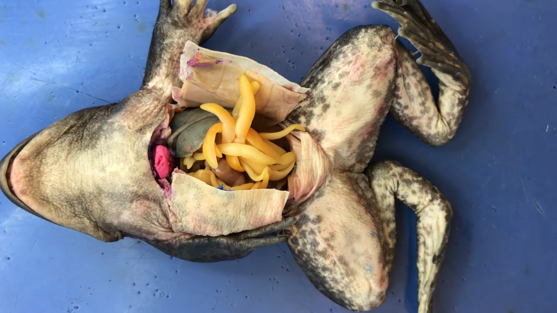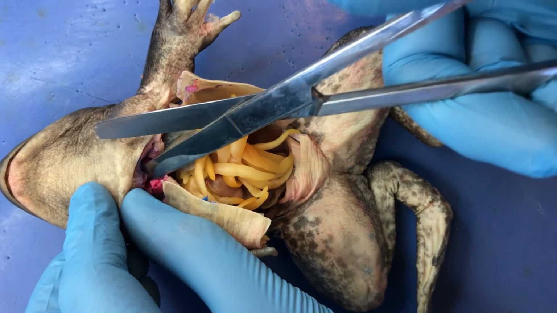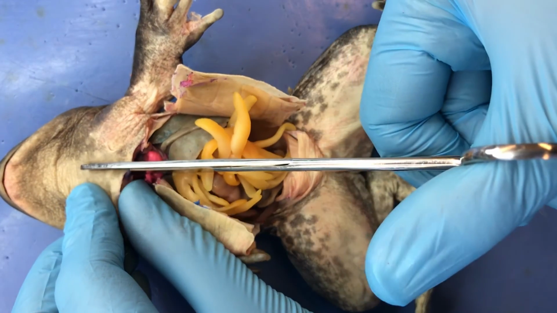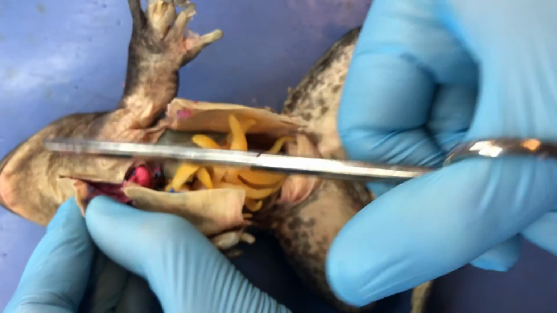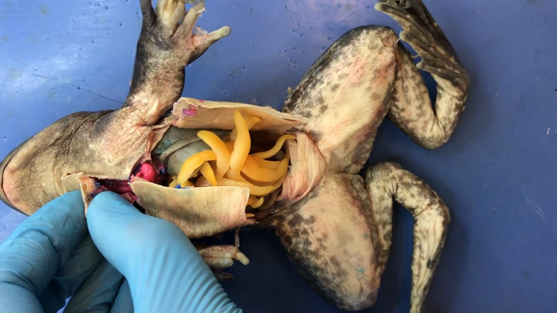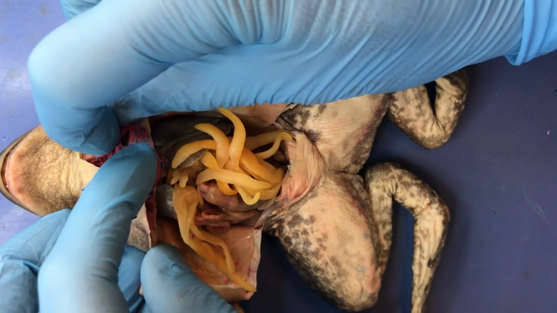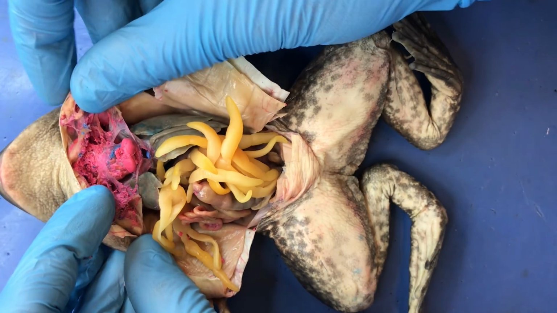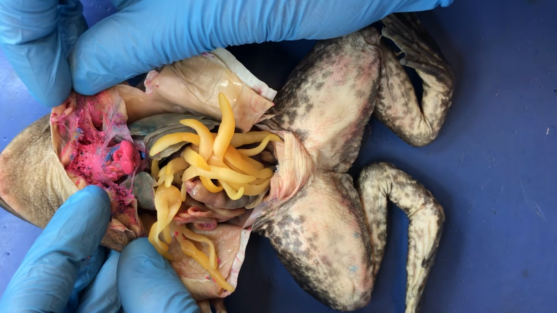Because the heart of the frog is located very far anteriorly, we need to extend the cut into the neck region to fully expose the heart. We are carefully cutting the skin of the animal. With the heart fully exposed, we now need to remove the prominent pericardial membrane that surrounds the heart.